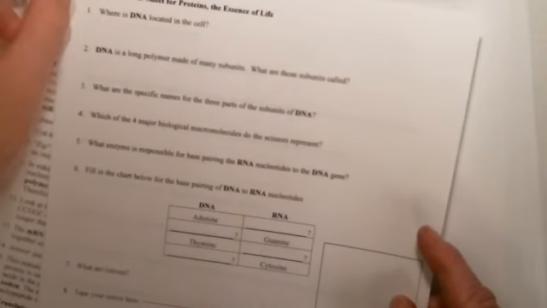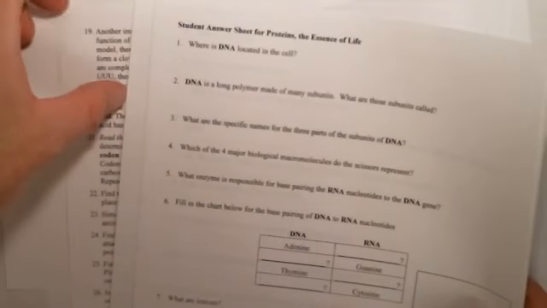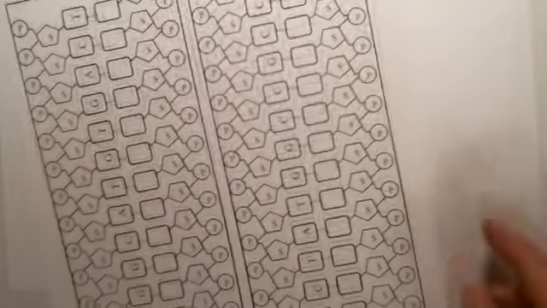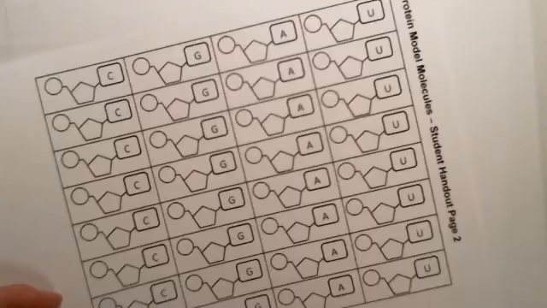That's the student answer sheet. So these are the things that the procedure on how we're going to do this, as well as the answer sheet that gets turned in later. You also will have a DNA molecule sheet, this big sheet here, and you'll also have a messenger or a RNA nucleotide sheet, and that's what this one is here.